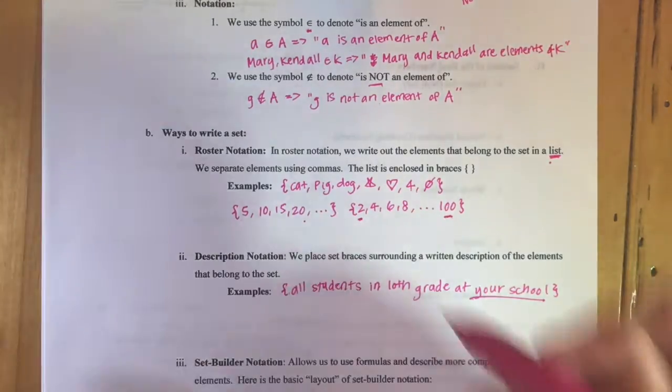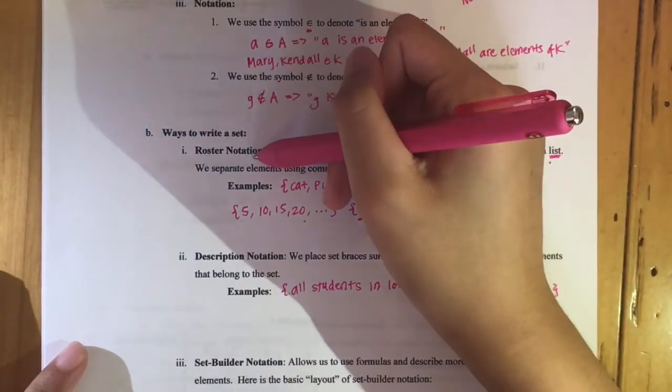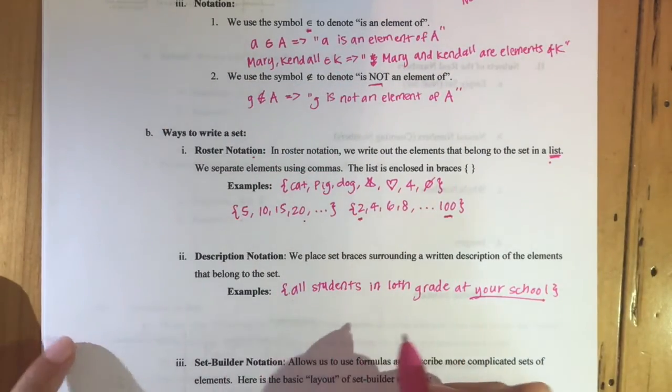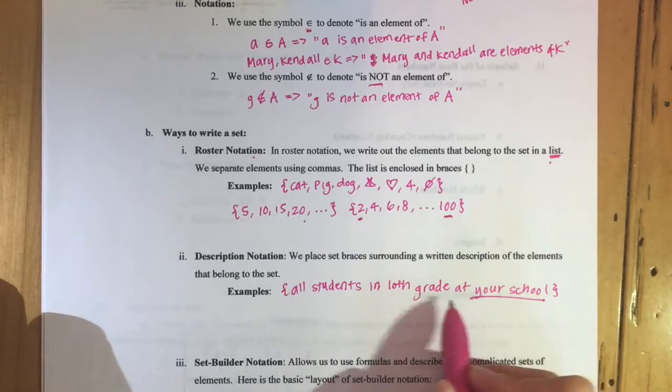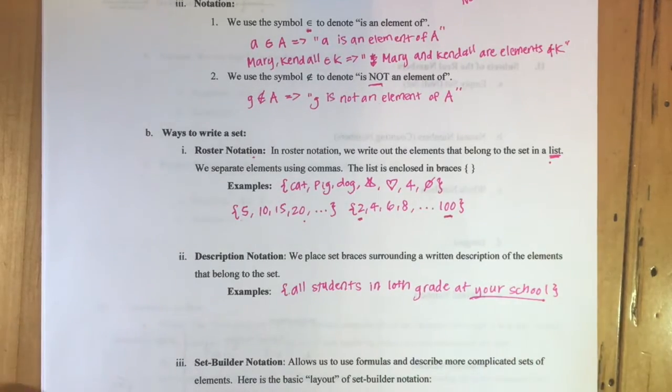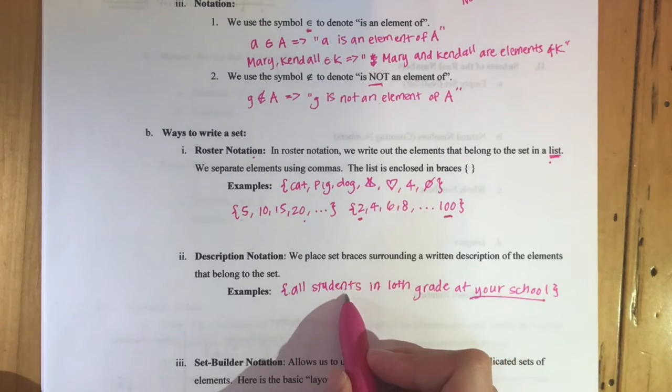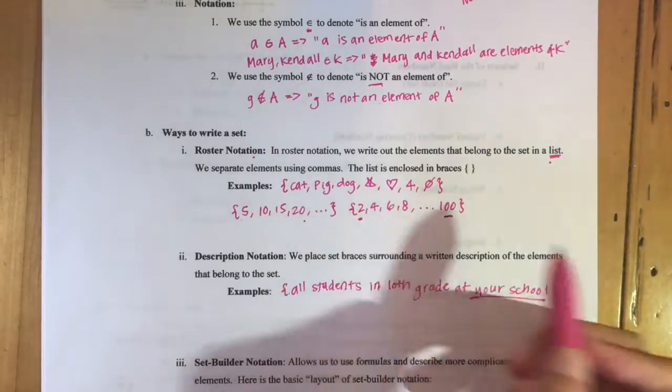So if we write this in roster notation, it would be a list of all of the students' names in 10th grade at your school. It would be a list. But this is a description because this is a shorter and more convenient way to include all the elements but still not have to write them all out.